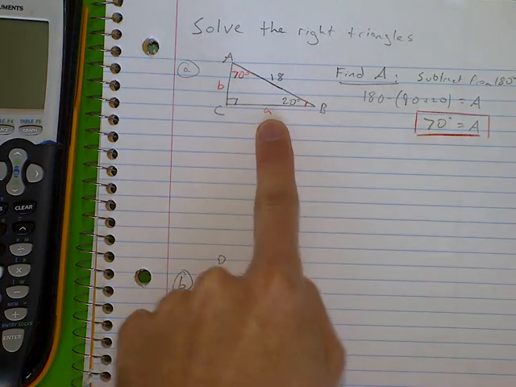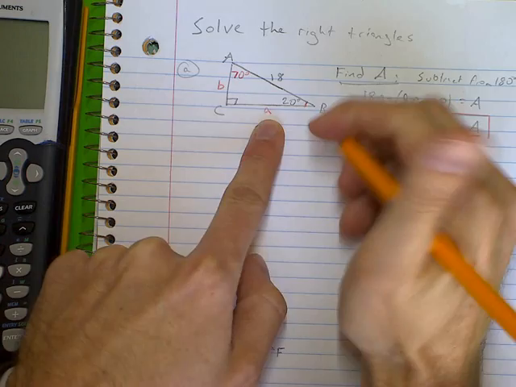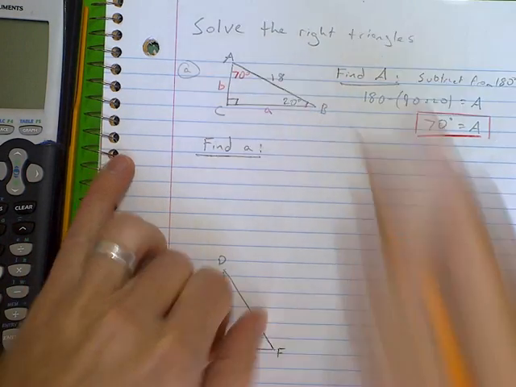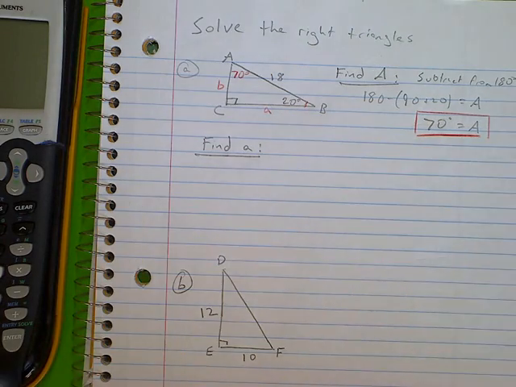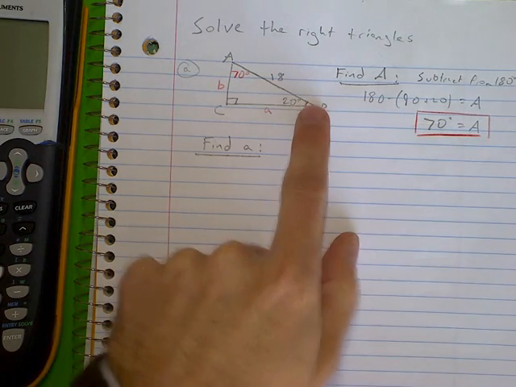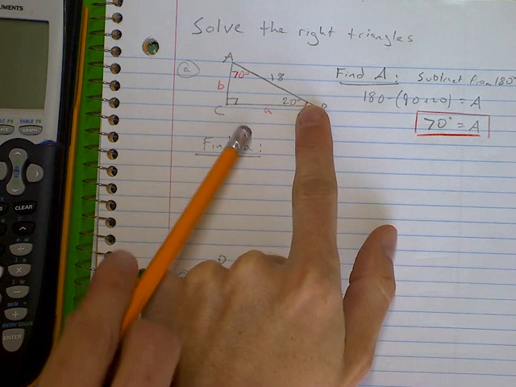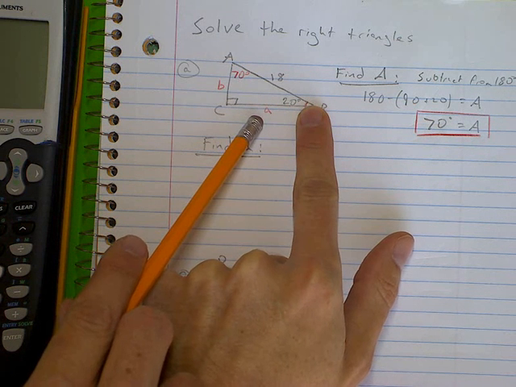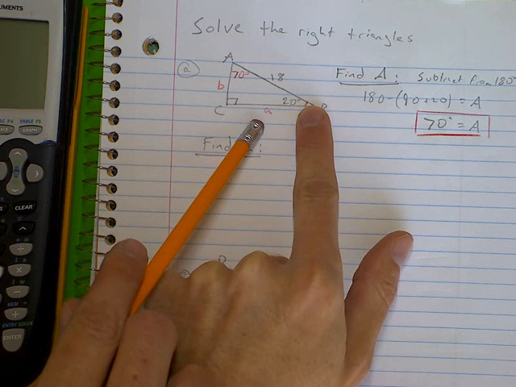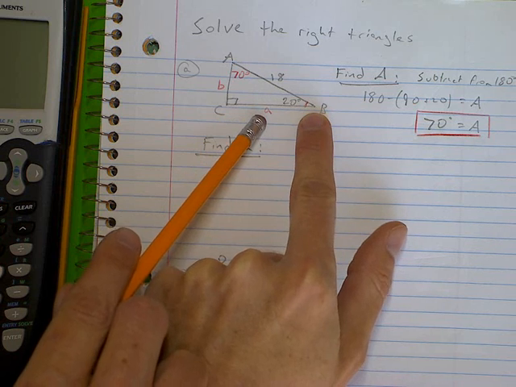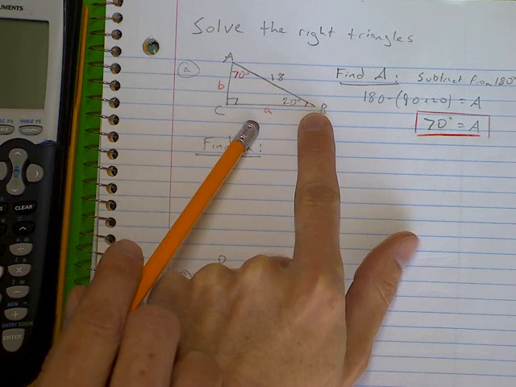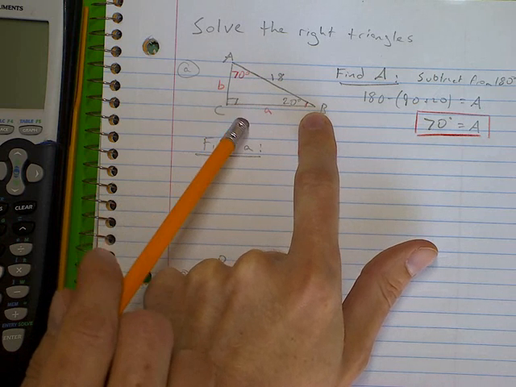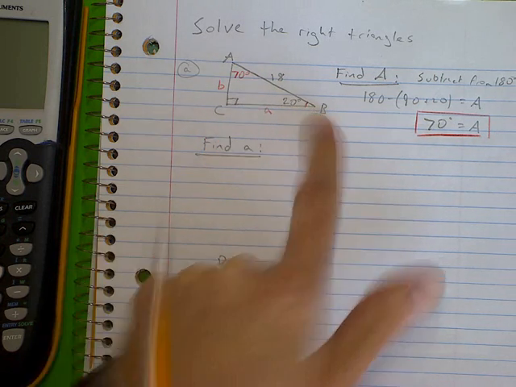Okay, so what if we use this 20-degree angle? Let's find little a first. And again, we can't use the Pythagorean theorem. We need a trig ratio. So if we're using the angle 20, is A the opposite, adjacent, or hypotenuse side? Okay, so A is adjacent. And which side length do we know? We know the hypotenuse. So we want the adjacent. We should use cosine, because cosine is the ratio between the adjacent and the hypotenuse.